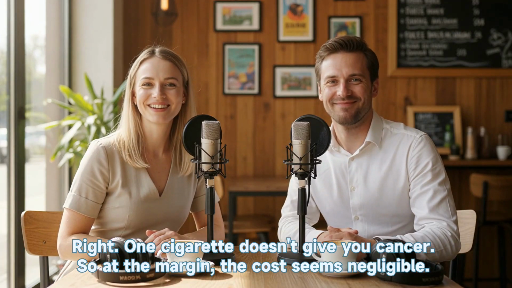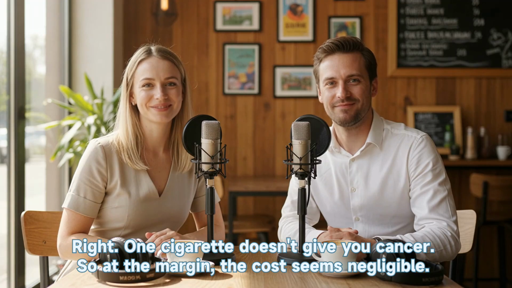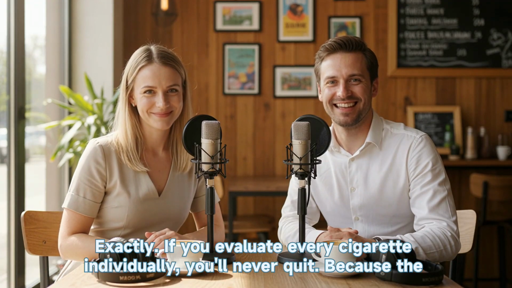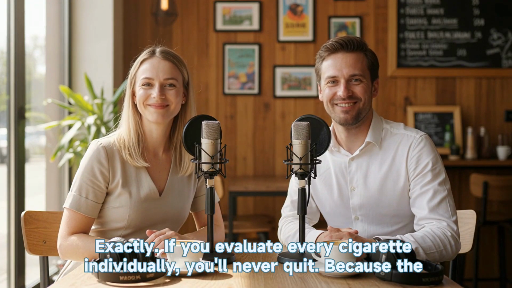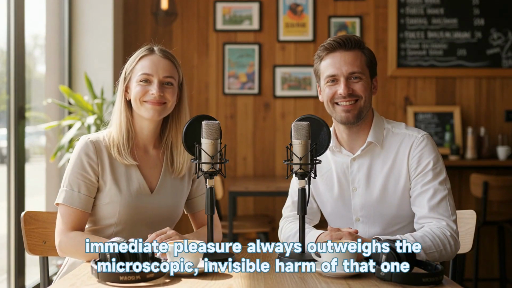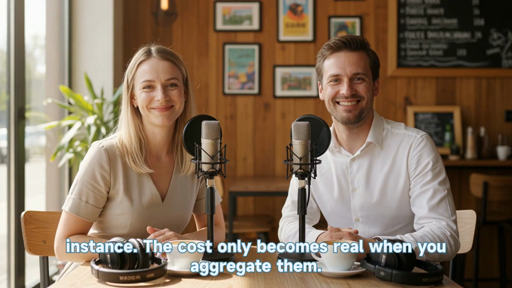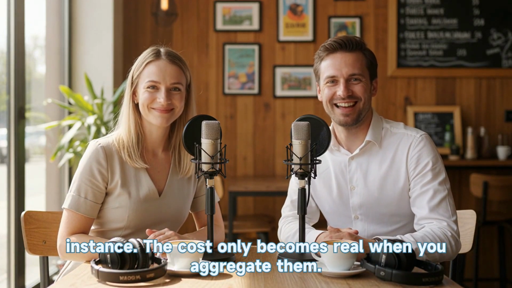Right. One cigarette doesn't give you cancer. So, at the margin, the cost seems negligible. Exactly. If you evaluate every cigarette individually, you'll never quit. Because the immediate pleasure always outweighs the microscopic, invisible harm of that one instance. The cost only becomes real when you aggregate them.